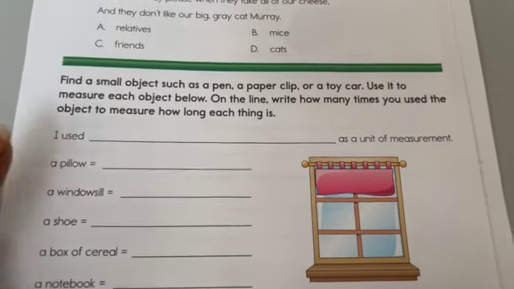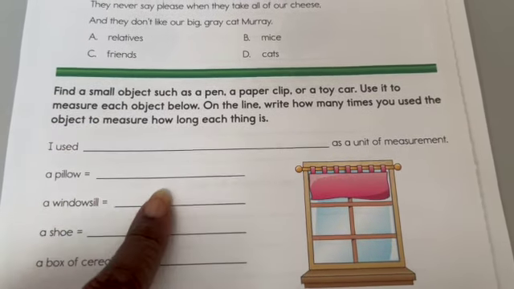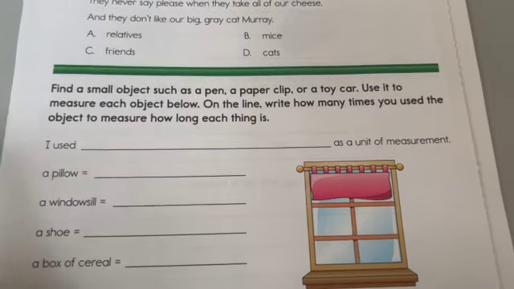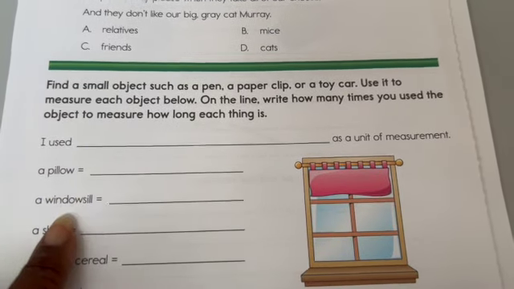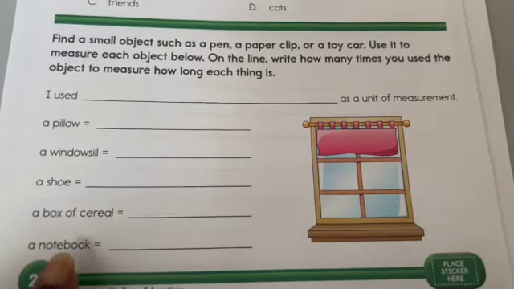So here, you're going to measure a pillow, and you're going to use that object to measure the pillow. Then you're going to use that same object to measure the windowsill, a shoe, a box of cereal, and a notebook.